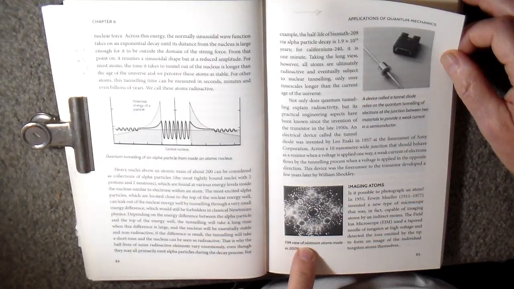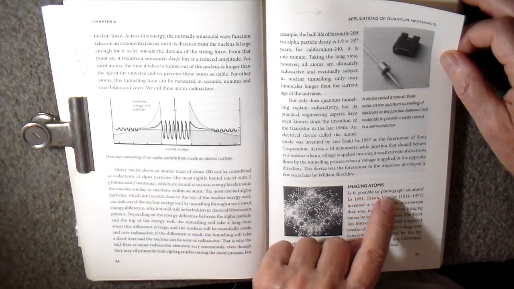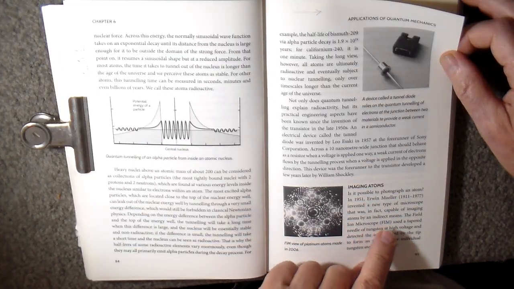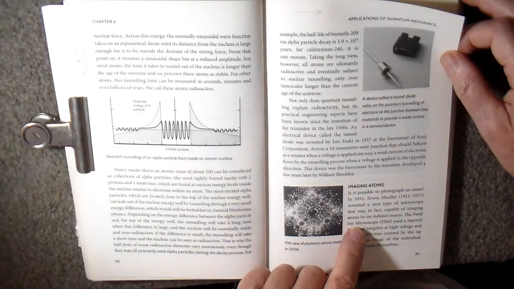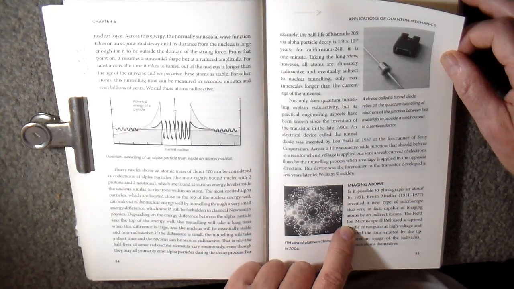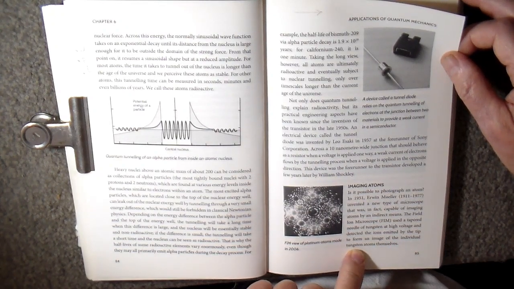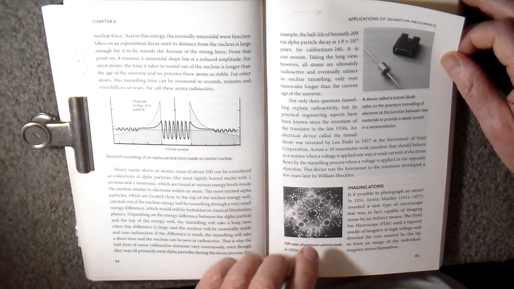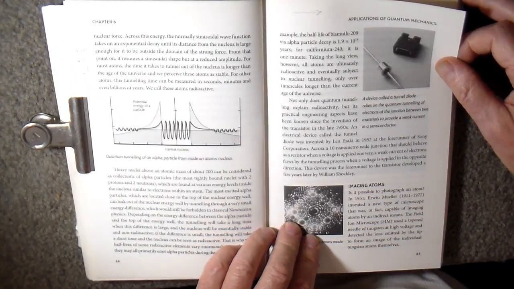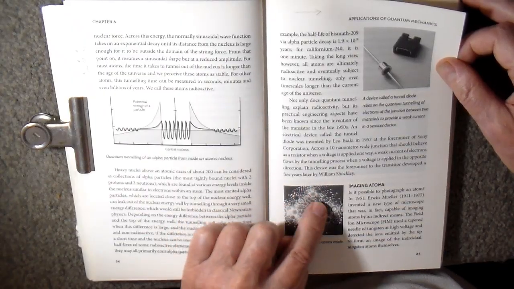Imaging atoms, platinum atoms, photograph an atom, field ion microscope. So use ions, high voltage ions emitted by the tip. This looks like an interference pattern.